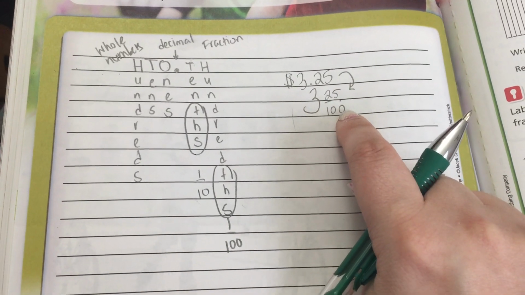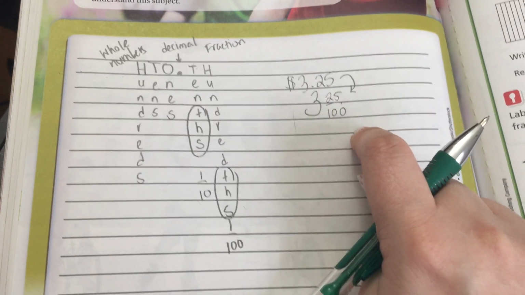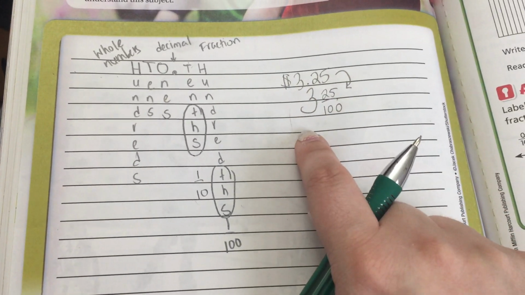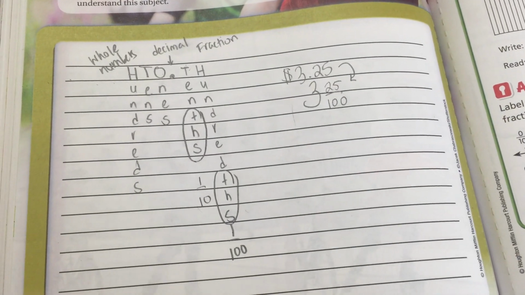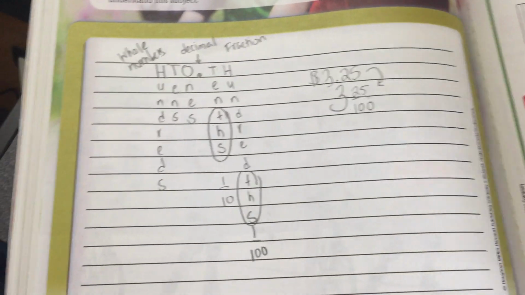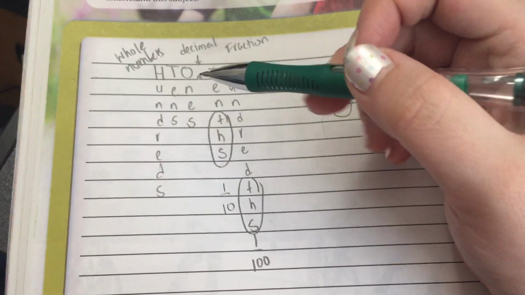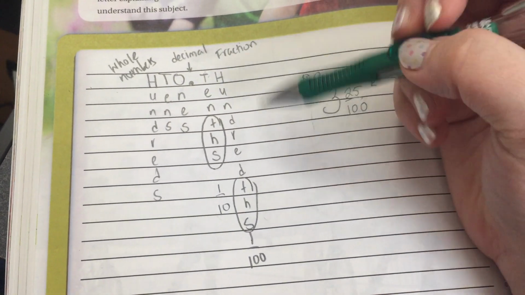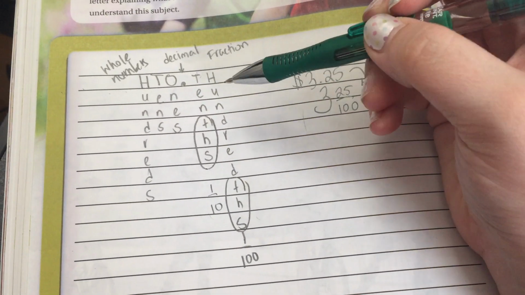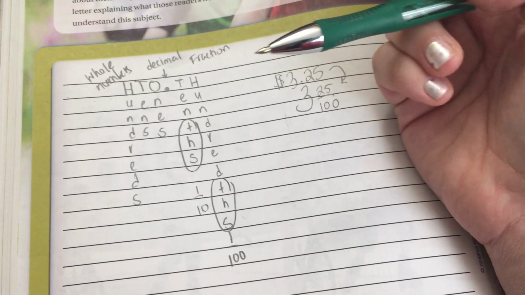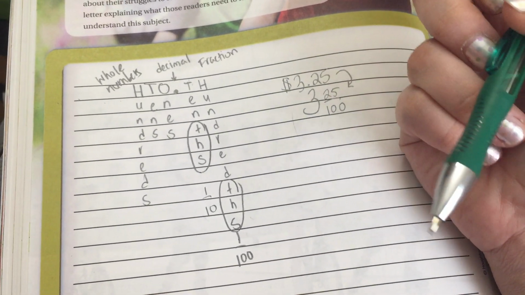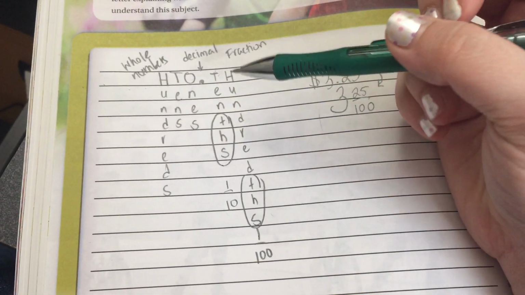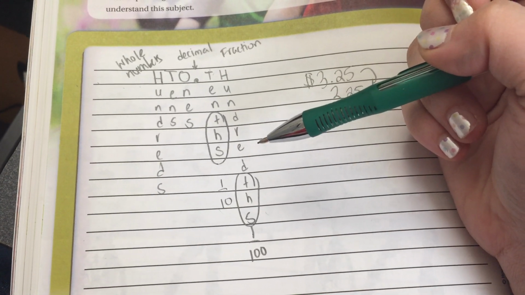25 out of the 100 cents you need to make a fourth dollar. So decimals are connected to fractions in this way. In fourth grade, we really only deal with the tenths place and the hundredths place. So if I send you some videos that have the thousands place or other places beyond that mentioned, you can ignore those because you won't get to those until fifth grade. But this is important to help you get ready for fifth grade for next year.